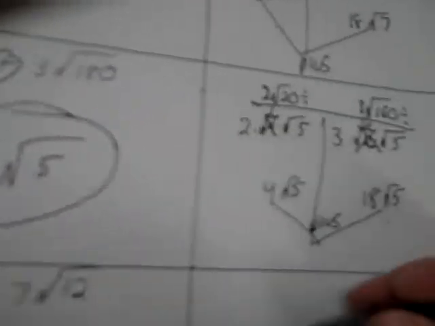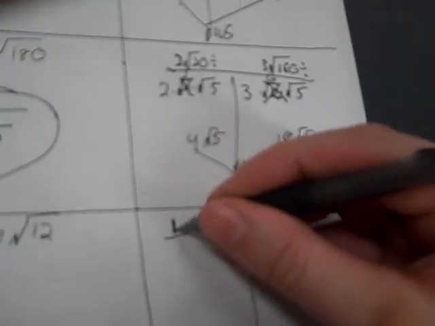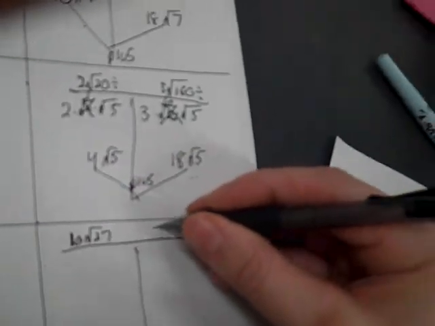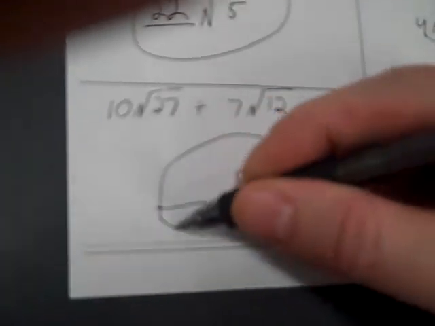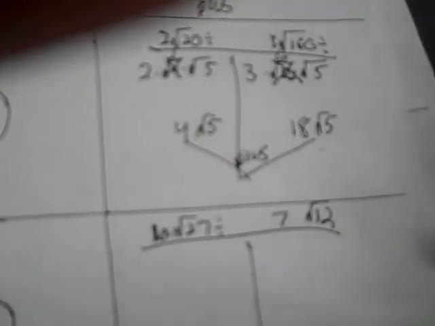Okay, then the last one, you've got 10 square root 27 and 7 square root 12. Okay, so again, the square roots are different. We need to make them so they're the same, so I will be able to put just one of them in there. So 27 is not in the bubble, so I start dividing into that. So I'd start with 25. Didn't work. I'll go to 16. Didn't work. Now go to 9. Just delete the 1 and put 9.